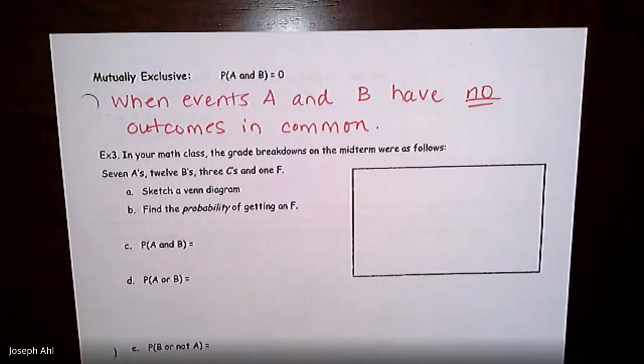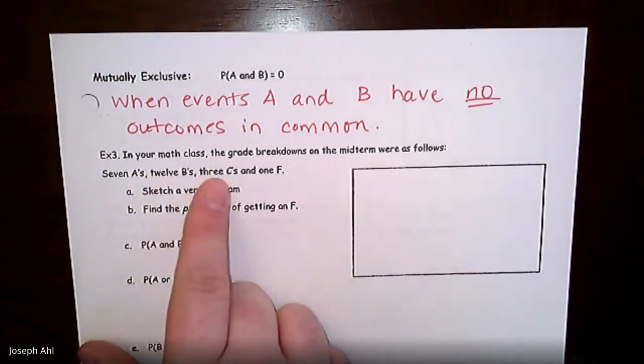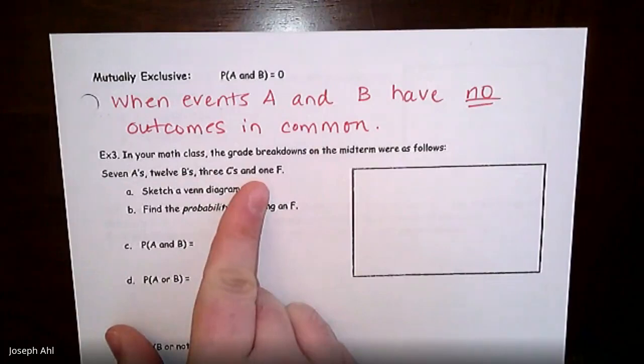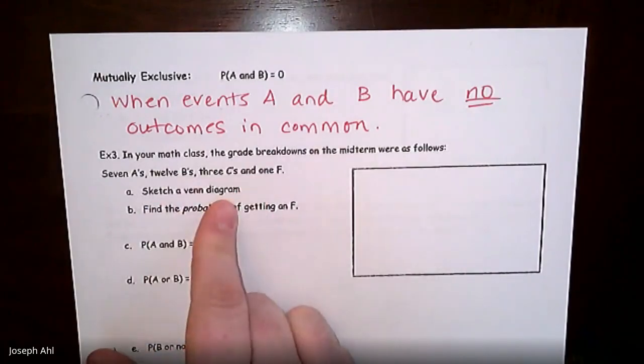So you can see in the last case that, yeah, the events of being a female and going to college, they're not going to be two distinct groups. There's going to be some overlap there. But in the real world, are there a lot of things that could be considered mutually exclusive? Sure. So in math class, the grade breakdown on the midterm were as follows: 7 A's, 12 B's, 3 C's, and 1 F. Sketch a Venn diagram of the situation.